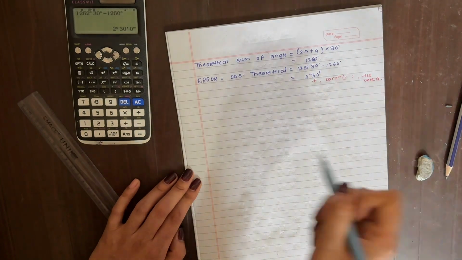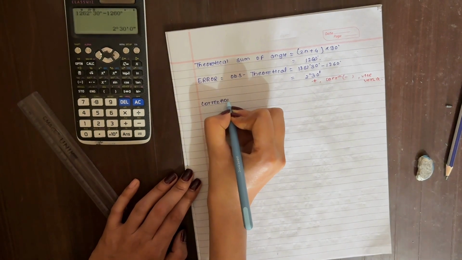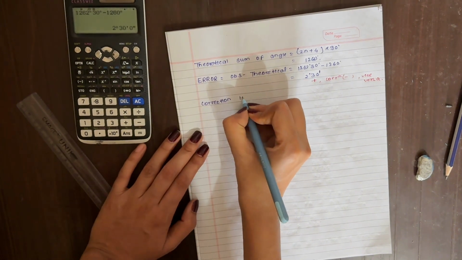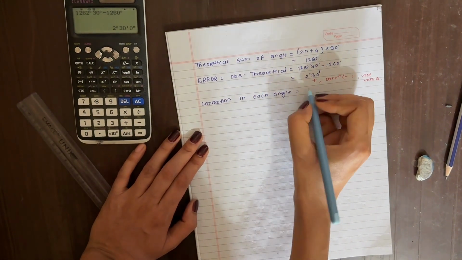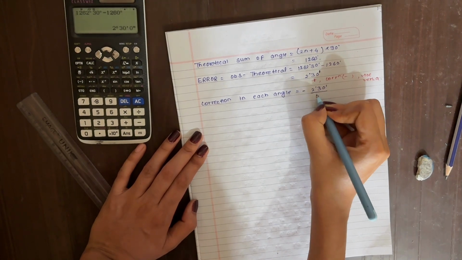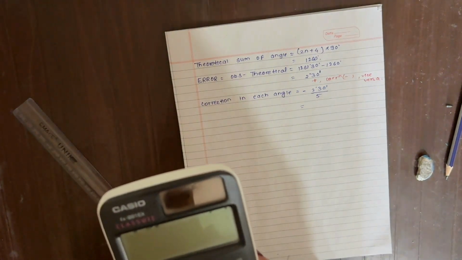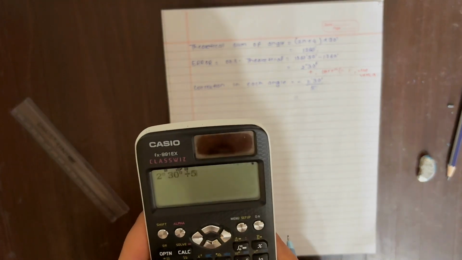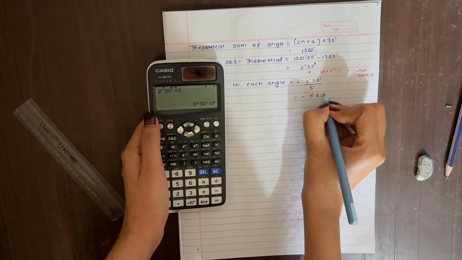So now the correction in each angle is equal to minus 2 degree 30 minute divided by the number of stations, that is 5. All the stations are affected here. So 2 degree 30 minute divided by 5 is minus 0 degree 30 minute.